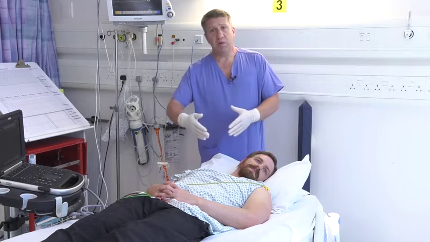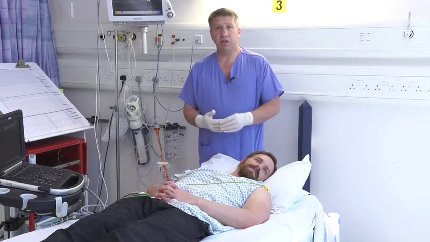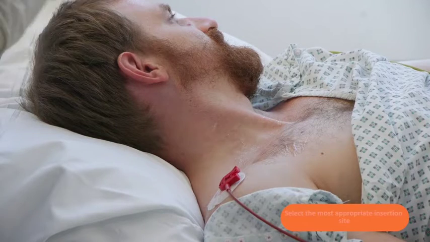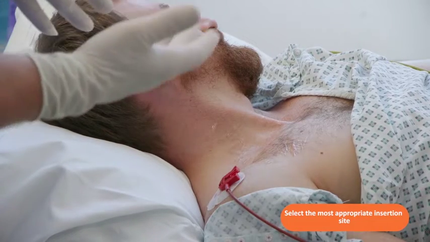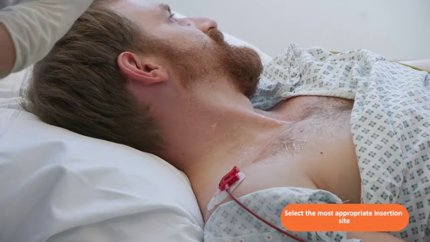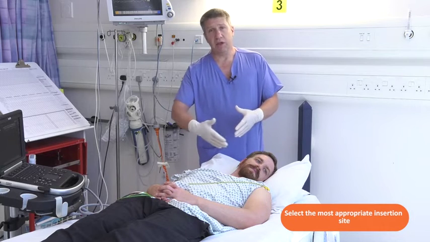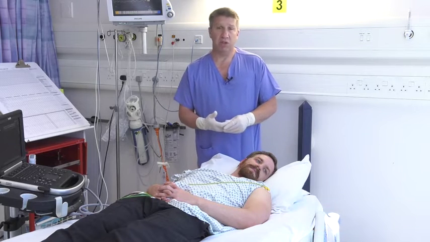The last thing we want to do once we've selected our vein is select the most appropriate insertion site. This is related to aftercare. It may be related to whether the patient has a beard or any other anatomical features that may suggest to you that you want to use one particular approach rather than another.